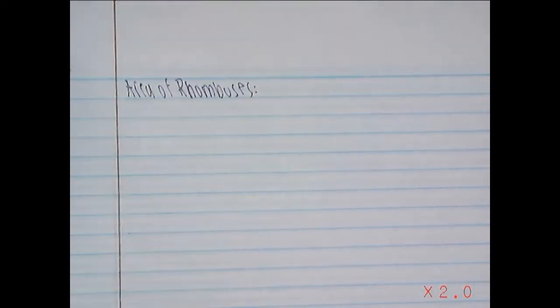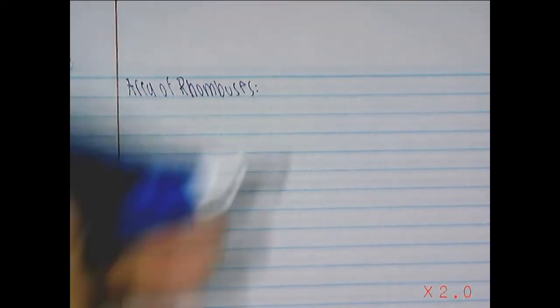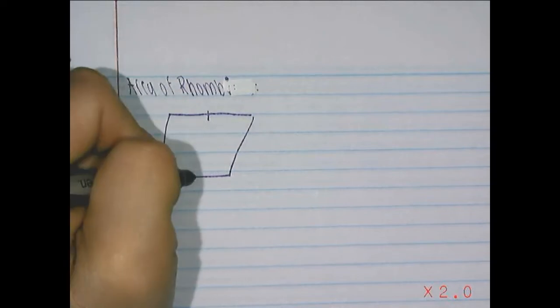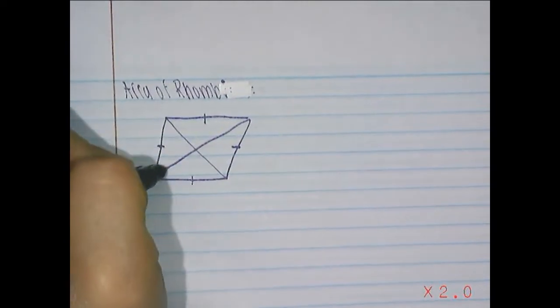So, area of rhombuses, or rhombi. Actually, I spelled that wrong. Plural, it would be rhombi. All right, so here is my little rhombus. Remember that all four sides are congruent? The diagonals are perpendicular to each other, and the diagonals also bisect each other.